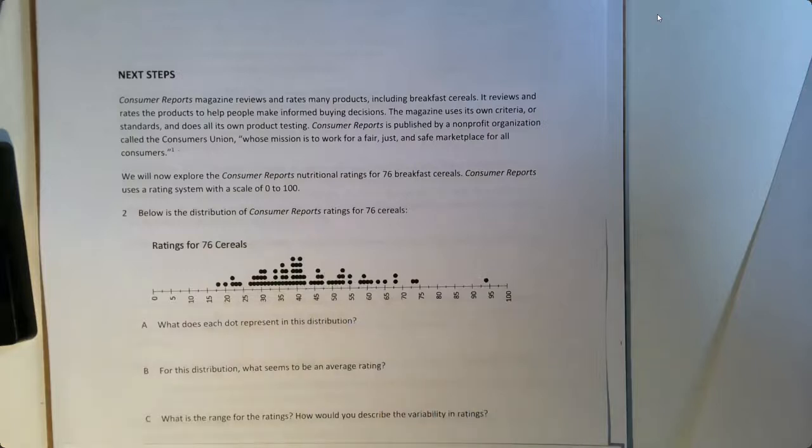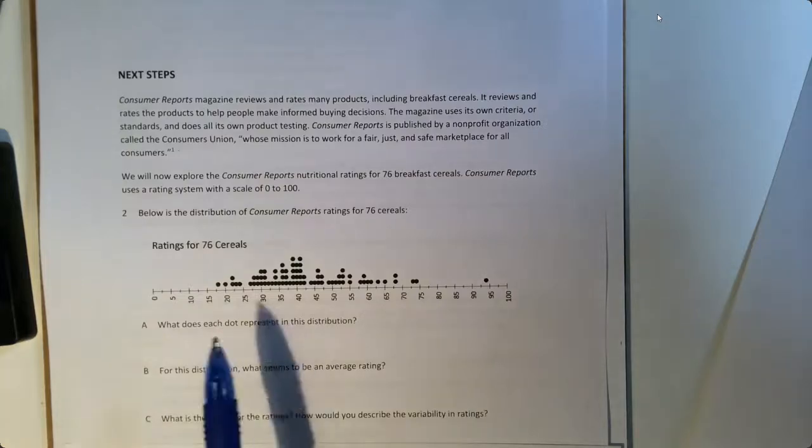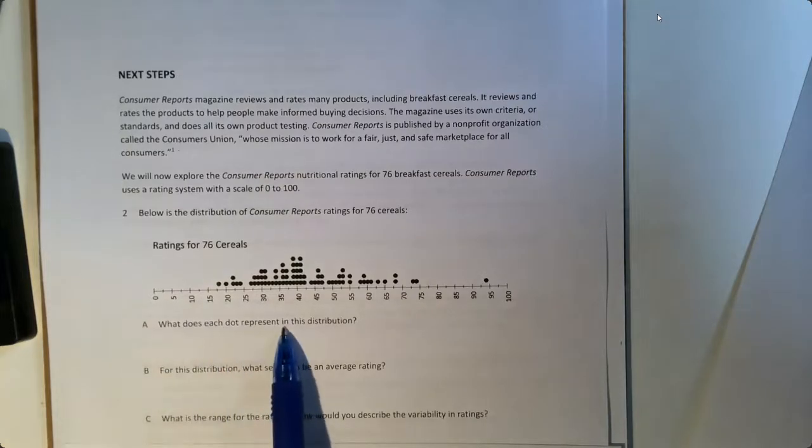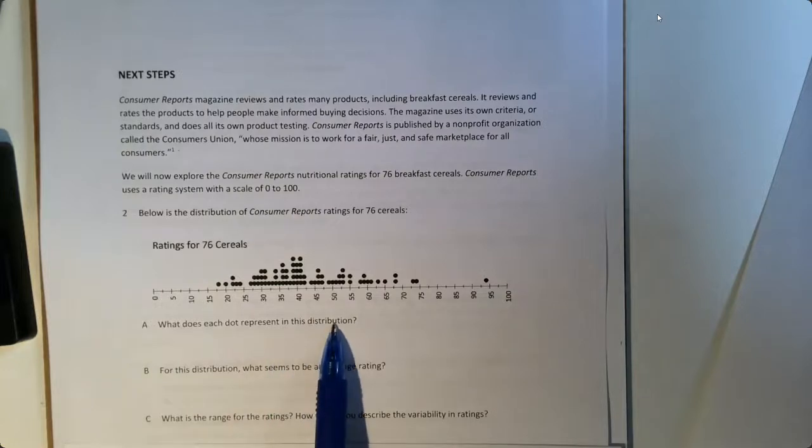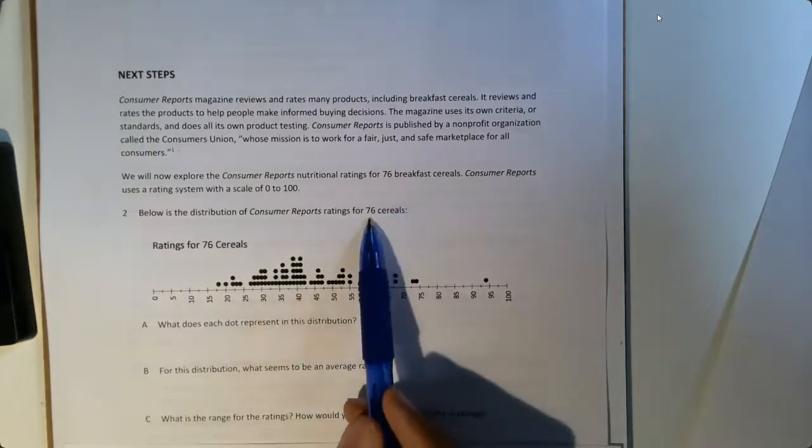As usual, let us ask some questions. What does each dot represent in this distribution? Okay, remember that we have 76 cereals. Each dot represents one kind of cereal.